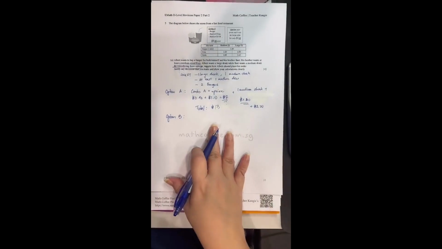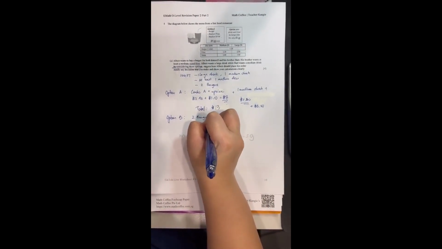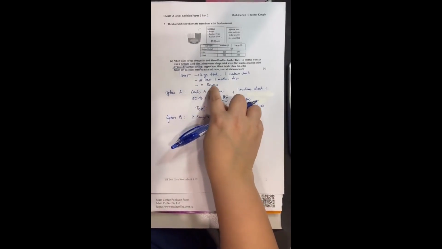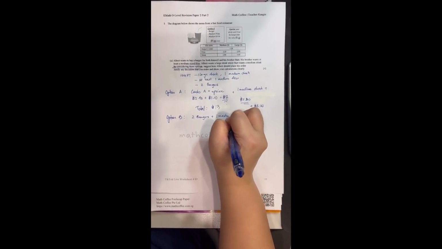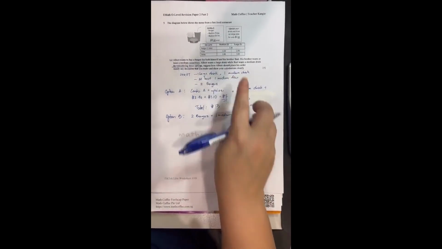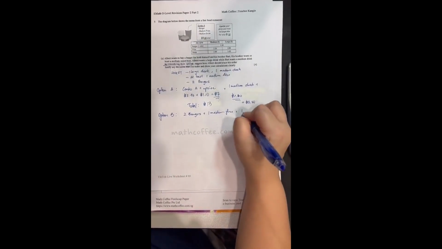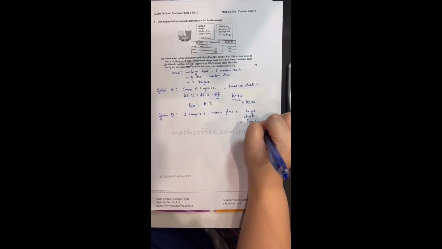So I need 2 burgers, right? And I need 1 medium fries. And I need 1 large drink plus 1 medium drink. All these are a la carte.